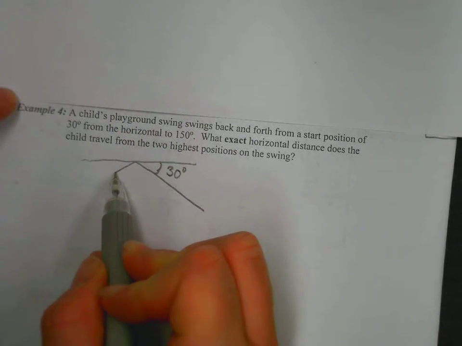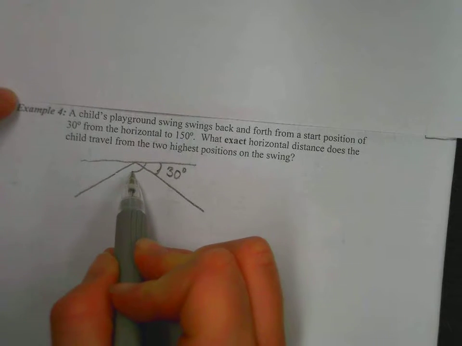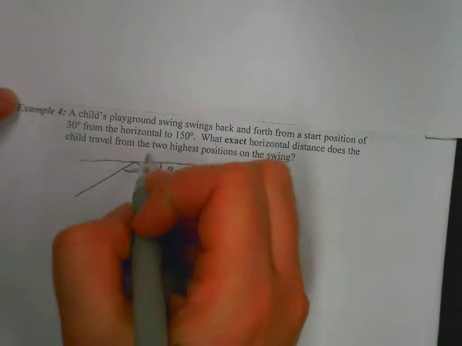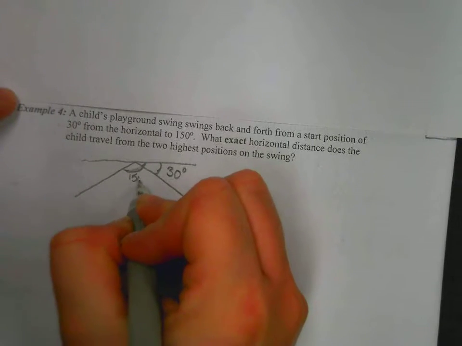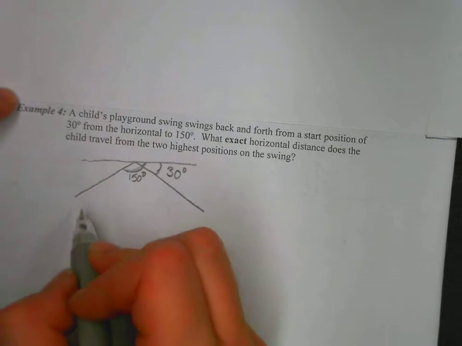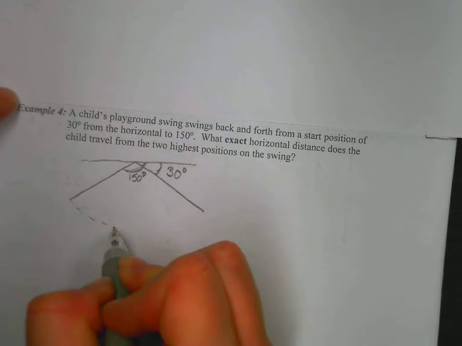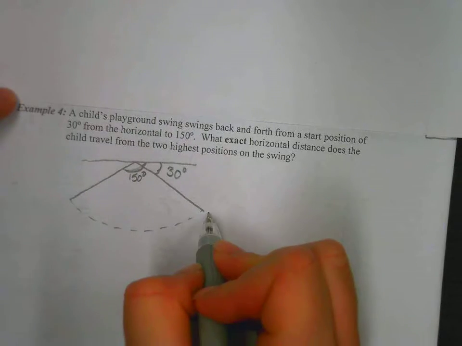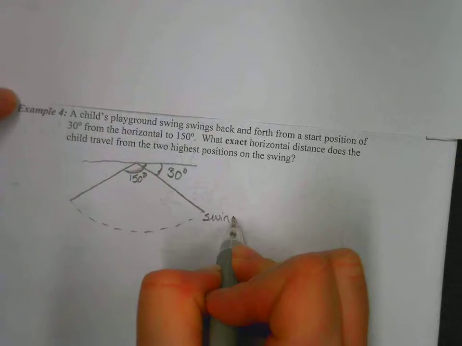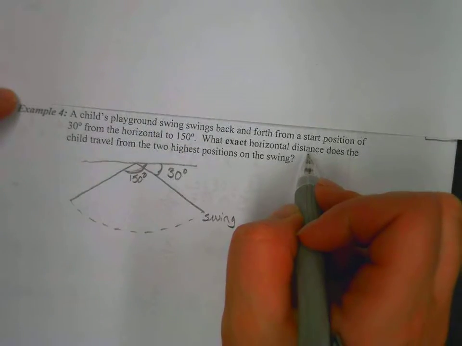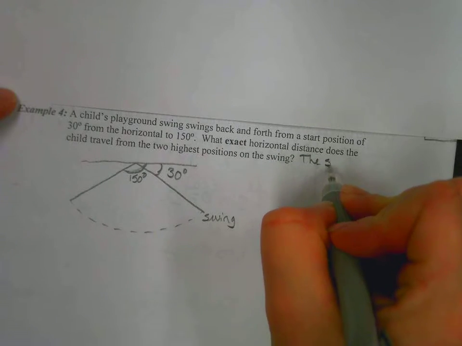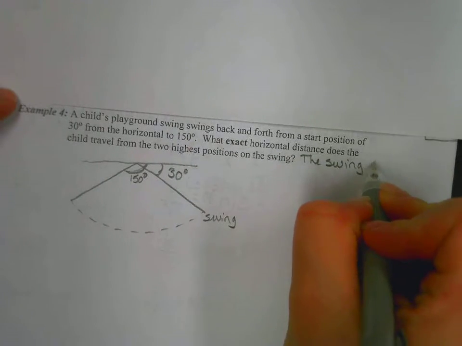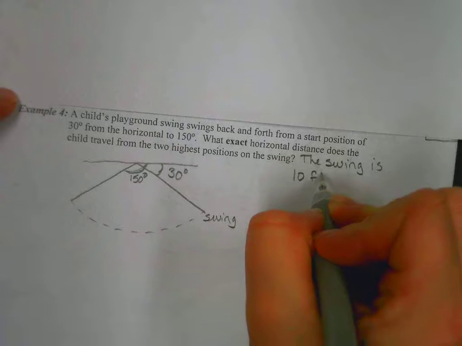So the other distance from my horizontal is going to be 150. Okay. So here's my swing. The piece of information we're missing in this question is the swing is 10 feet long.